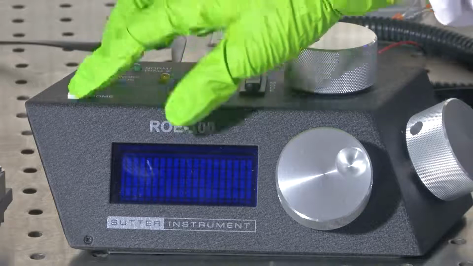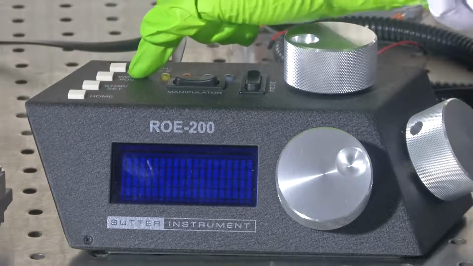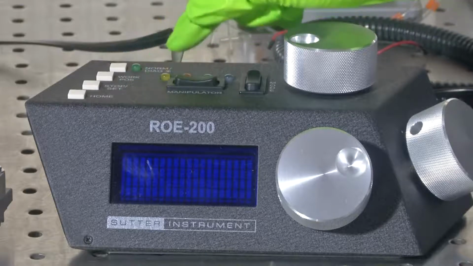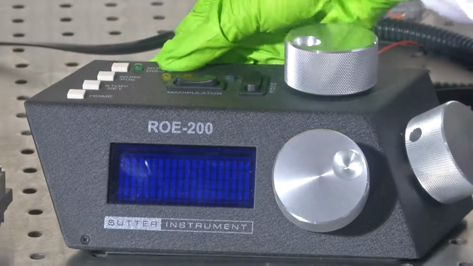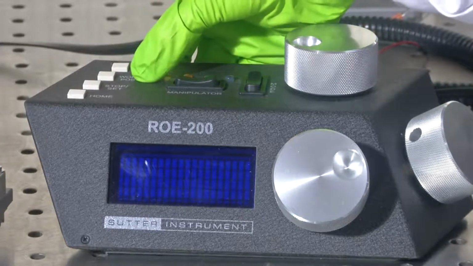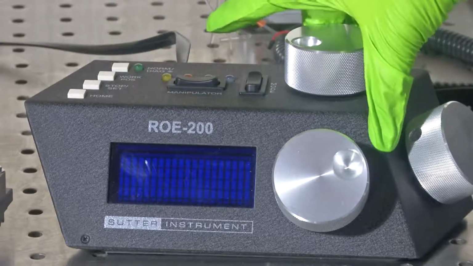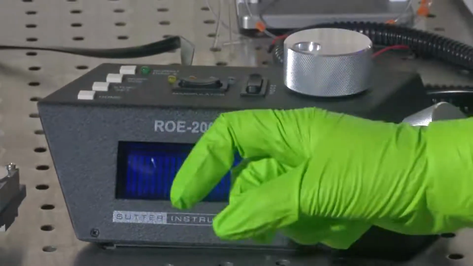And then there are different options: home, stop, set, work position, normal or diagnostic. The diagnostic is mainly to perform the calibration for the device. Work position: the feature of this entire setup is you could save your work position.